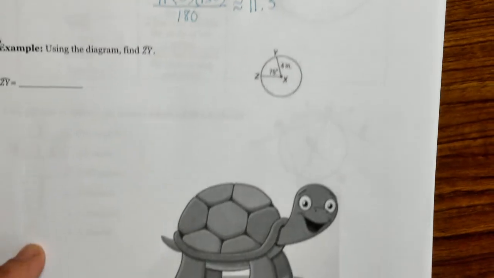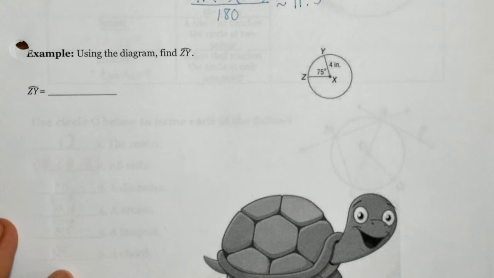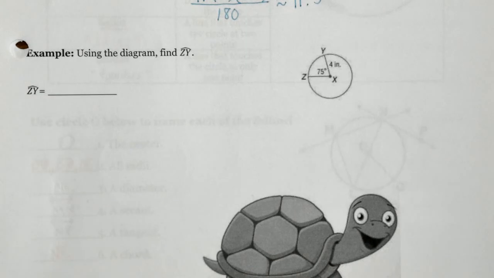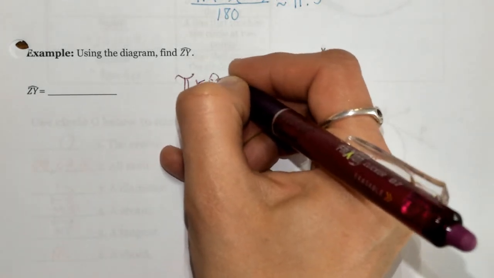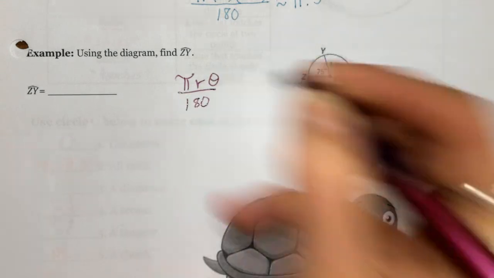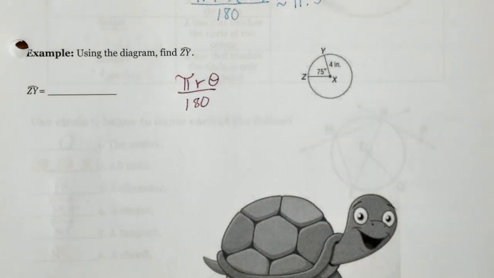The last one, go ahead and try this on your own. Give some time. Work it out. Write the formula down. I'll even get the formula there for you: pi times radius times your central angle, over 180. Locate what you need. Plug it in. Put it into your calculator.